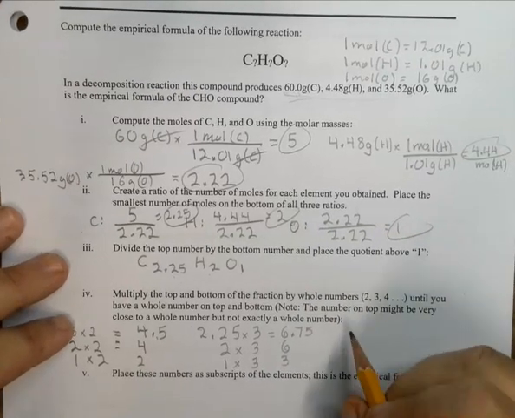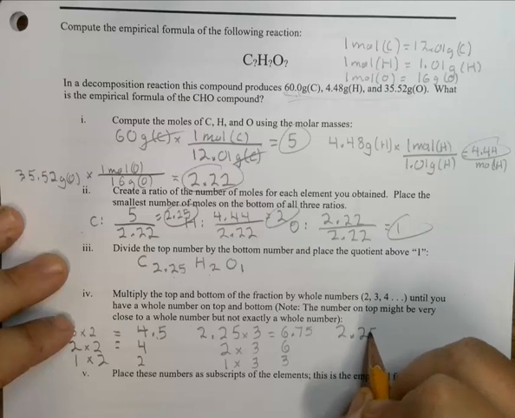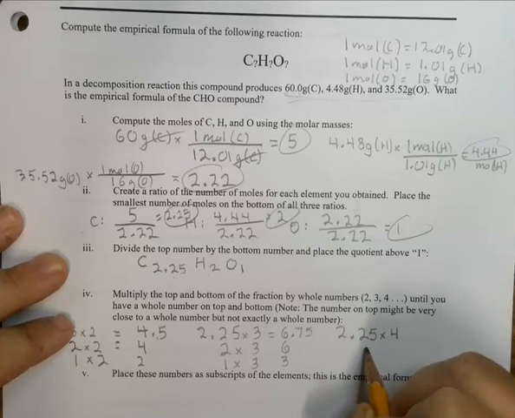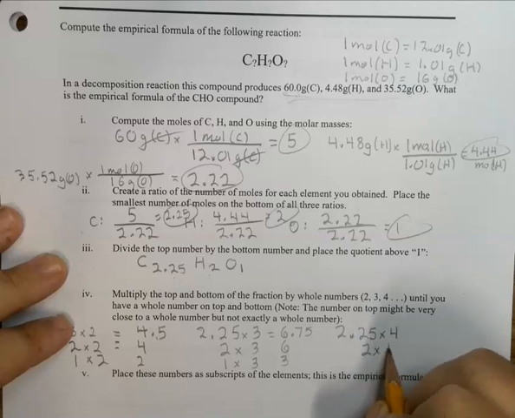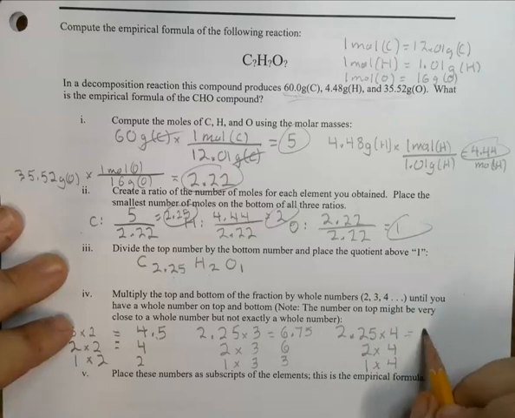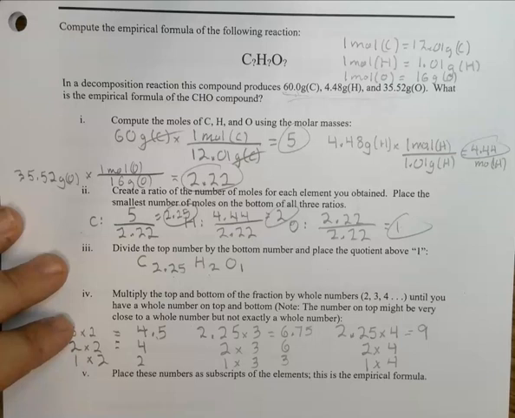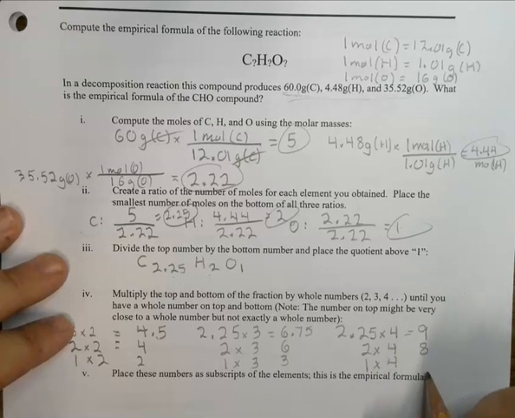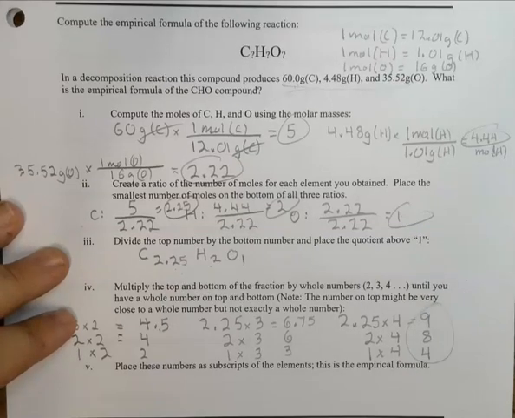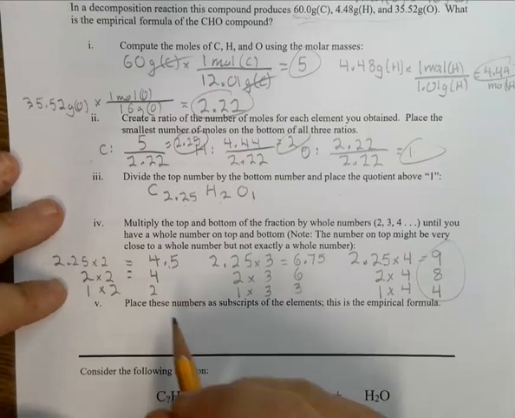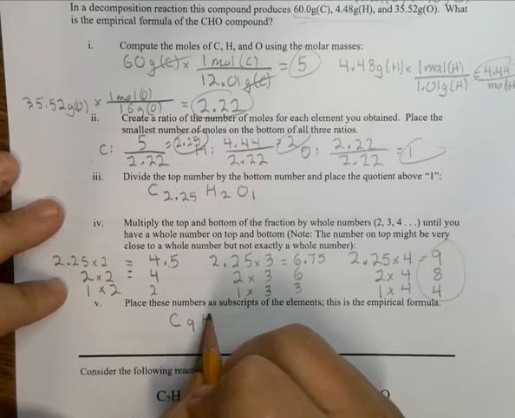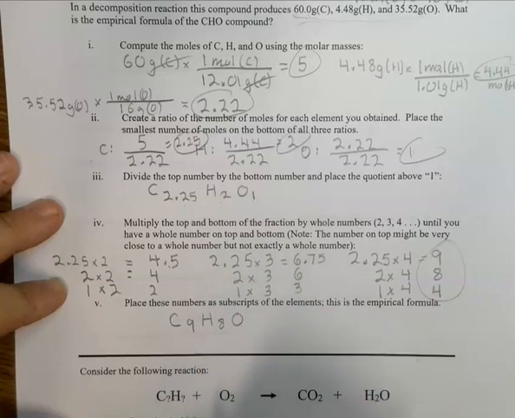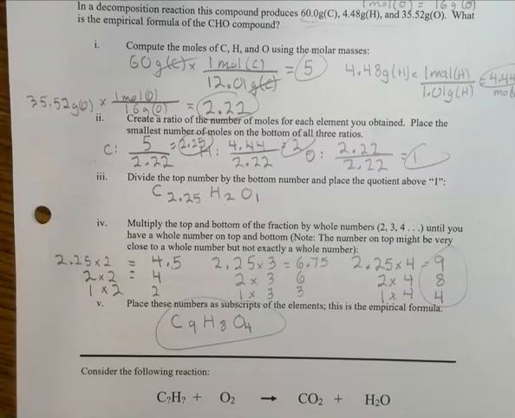So now we just have to keep incrementing it up. 2.25 times 4, 2 times 4, and 1 times 4. So 2.25 times 4, do that on your calculator, you get 9. That is a whole number. That's what we were looking for. 2 times 4 is 8. 1 times 4 is 4. So there are the subscripts for our empirical formula in order. So it's C9, H8, O4. Okay, and that's your final answer for your empirical formula for this compound.